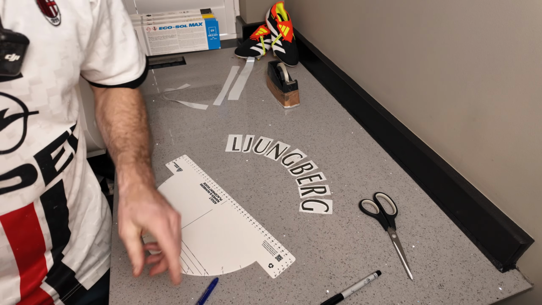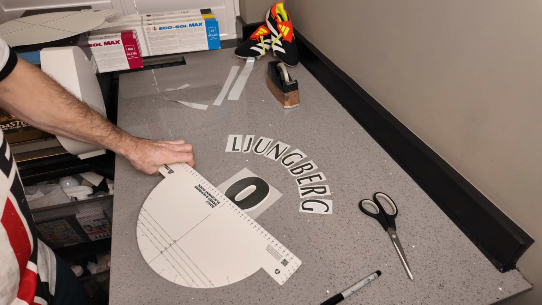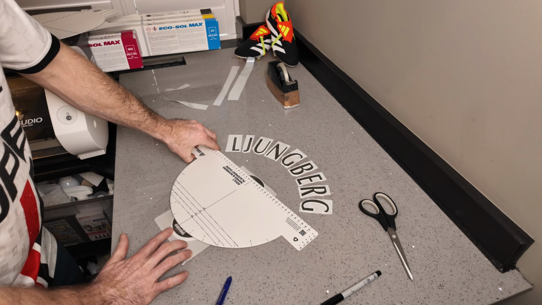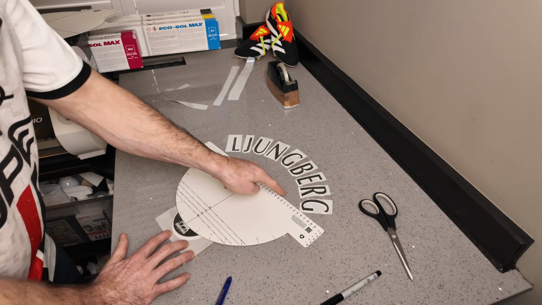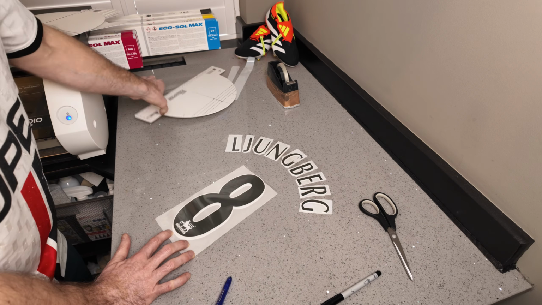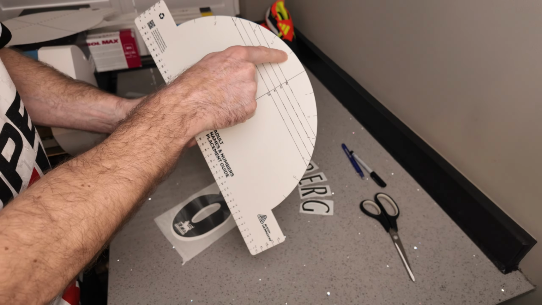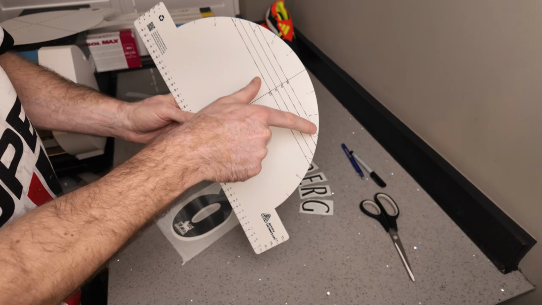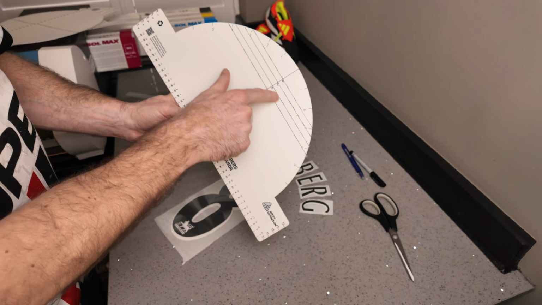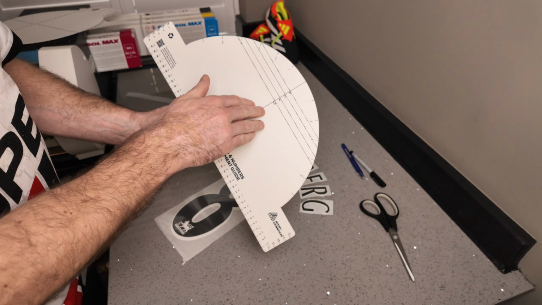I'll tell you what, let's quickly do that. Here's the 8. So what we would do is we would find the middle of the 8. Won't do that on this video, but you do the middle of the 8 and you would line it up with this middle line, and you would line it up with the 60 mils line that you'd just drawn, and there you would have your spacing. So that's explaining why we've got these numbers here around the side. That's for the positioning of the name. Then you've got these lines here, which are for the curve, the spacing for where the number goes.